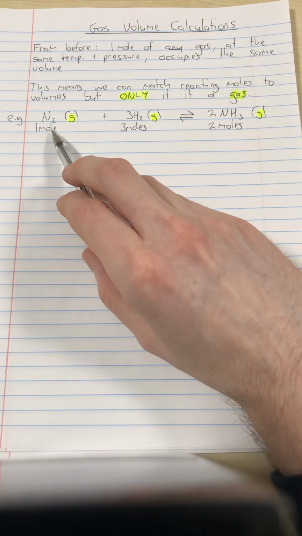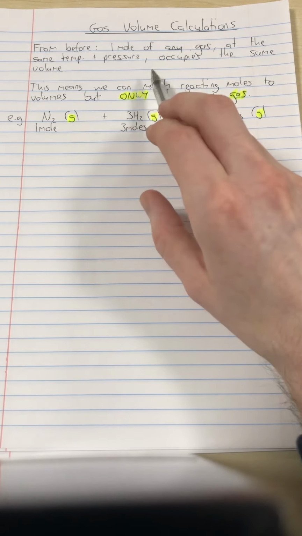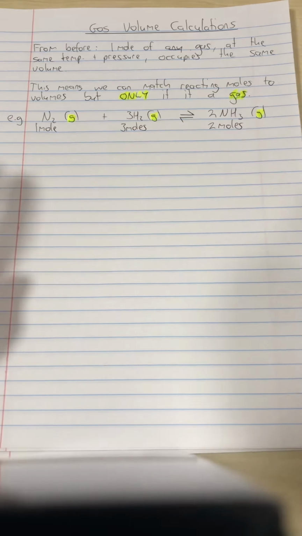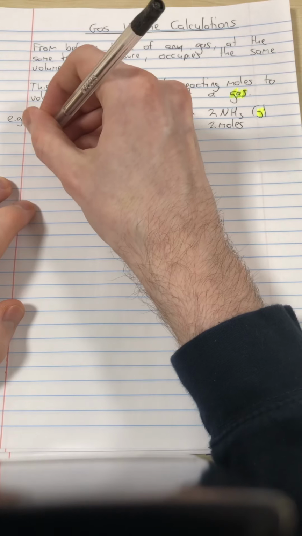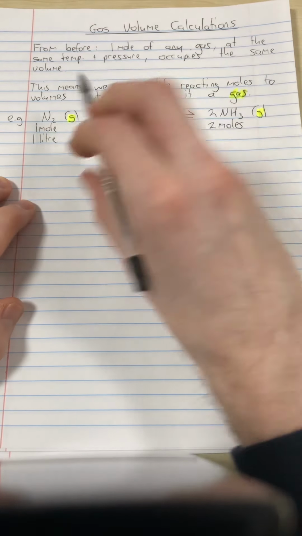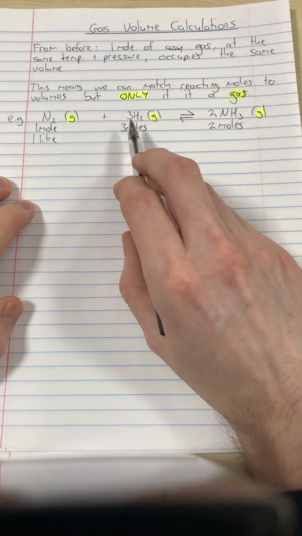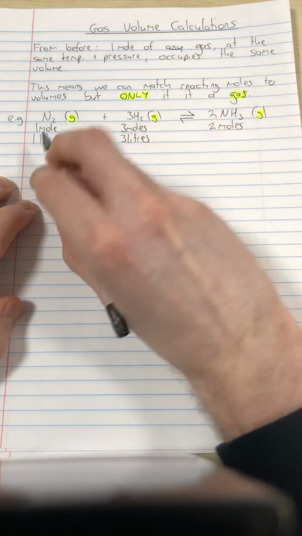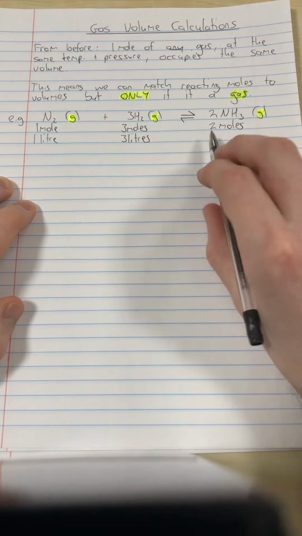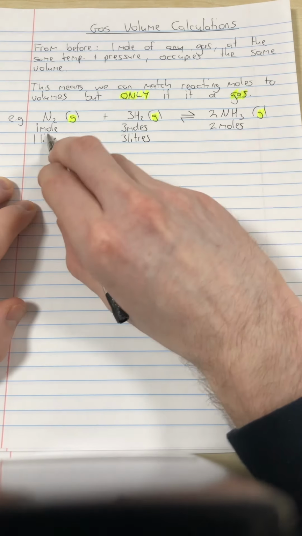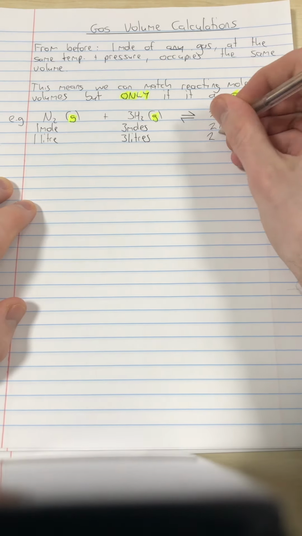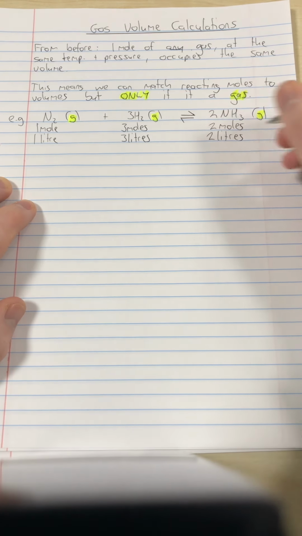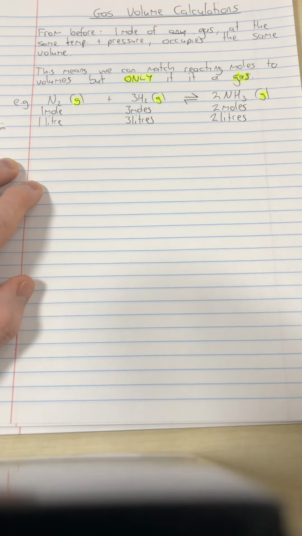What this means is we can match the reacting number of moles to the volumes. Because 1 mole of any gas at the same temperature and pressure occupies the same volume, if we've got 1 litre of nitrogen, that's 1 mole. 3 moles of hydrogen would mean 3 litres, 3 times what we've got for nitrogen. And ammonia, because that's 2 moles, must be 2 times, so 2 litres. And that can work out for any volume.